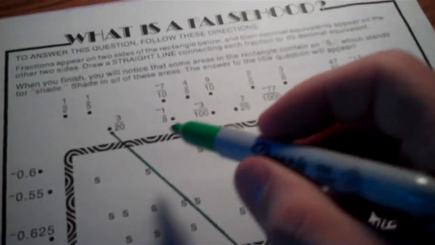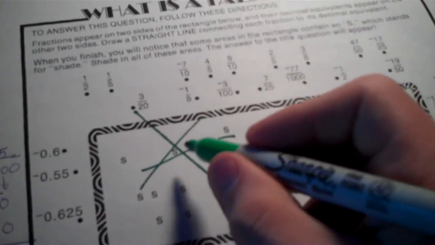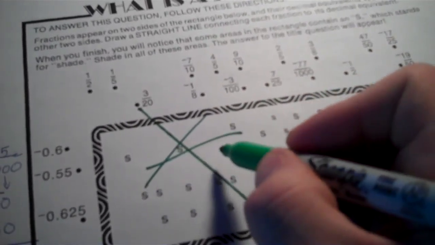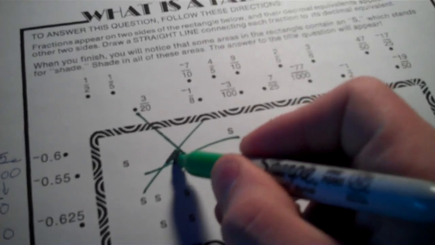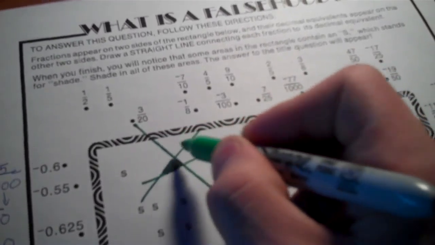As I go through all that, I'm going to find out that in the end I'm going to have these little closed figures, and if a closed figure has an S in the center of it, I'm going to shade it in. If a closed figure like this right here does not have a shade or an S in it, I'm going to leave it alone. And in the end, you should get something very similar to that.